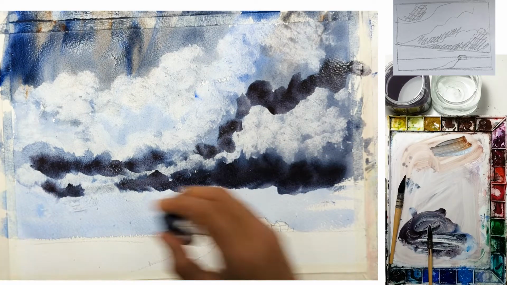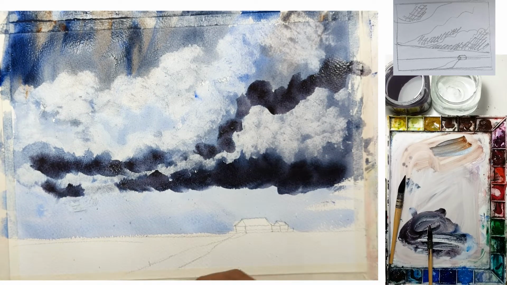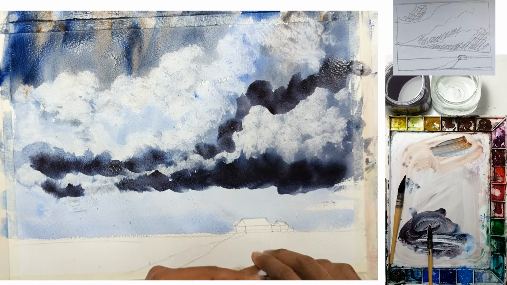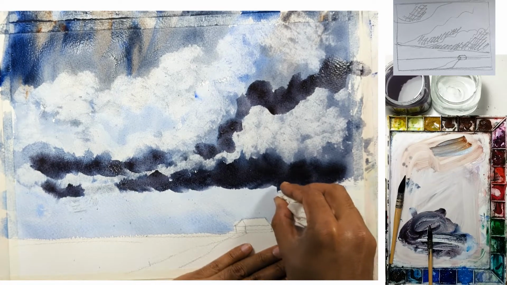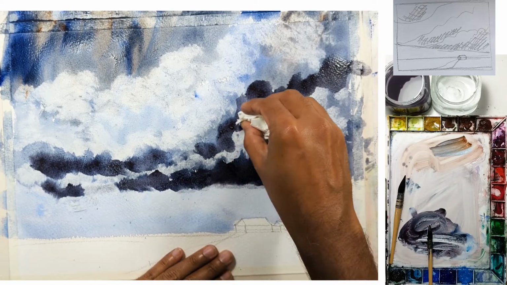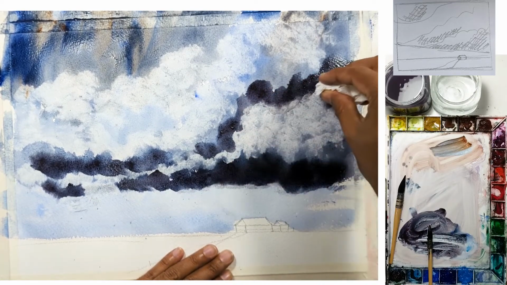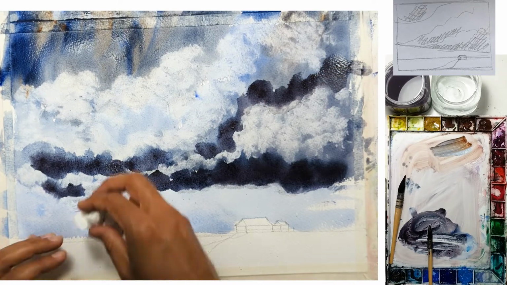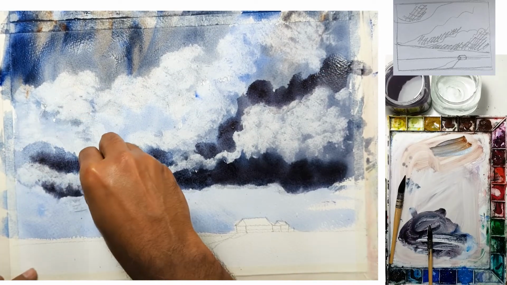I'm taking a new tissue, making sure I'm breaking down the harsh edges, making it a little bit softer, breaking down a little more edge.